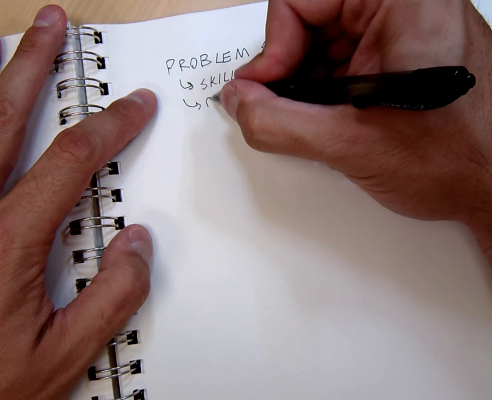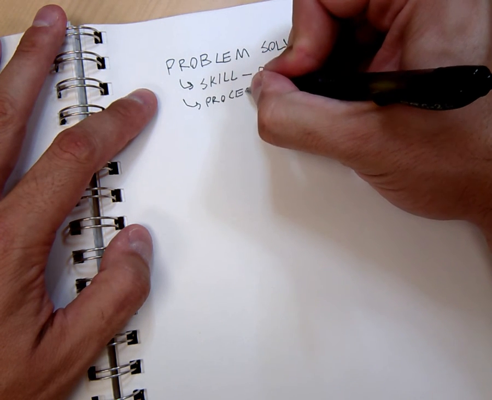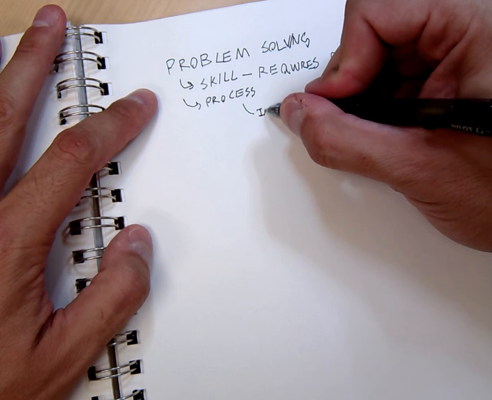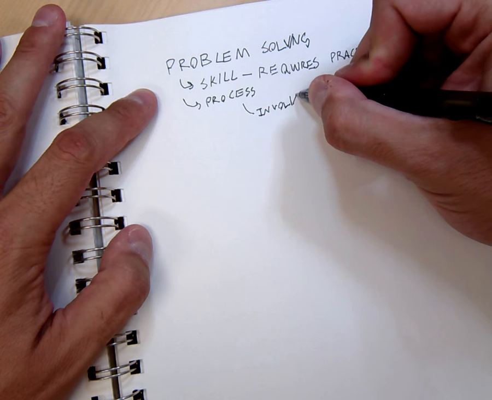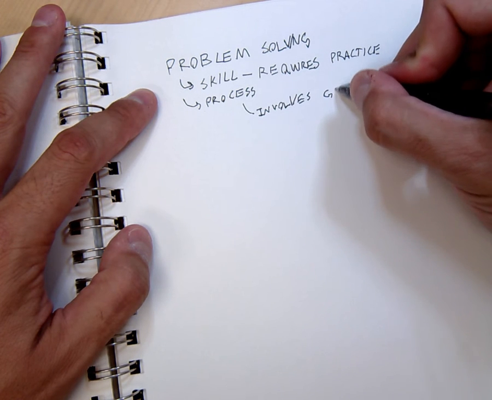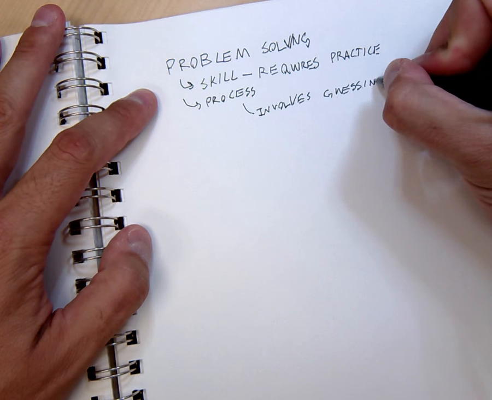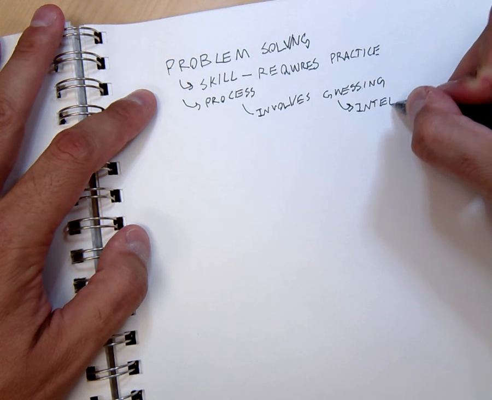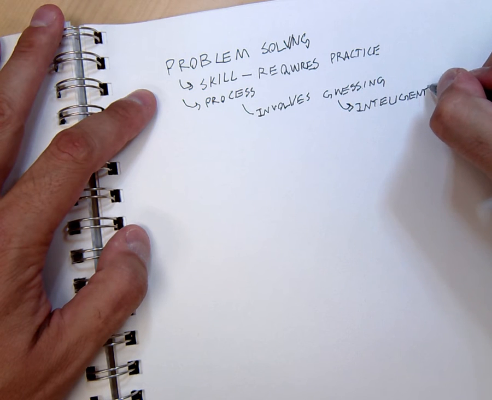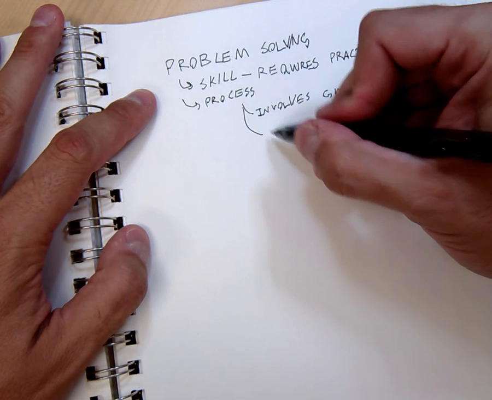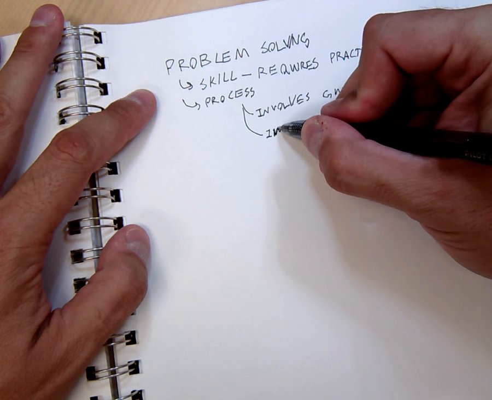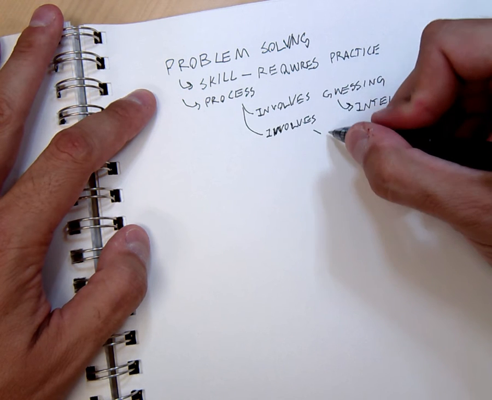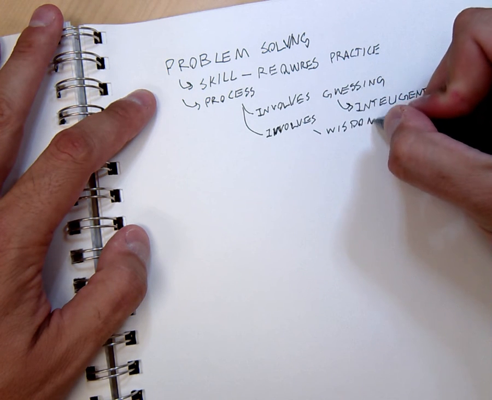There is a process that can help you, but it involves guessing. And the important word is intelligently. And it also involves wisdom, experience.